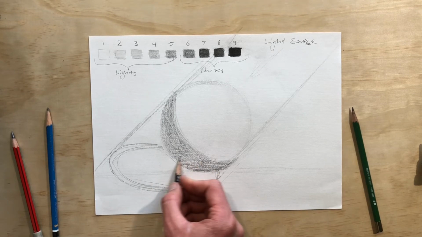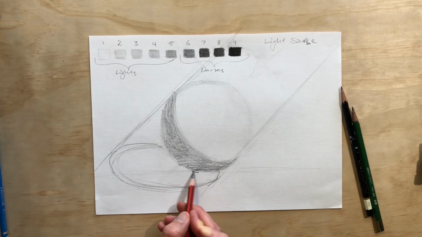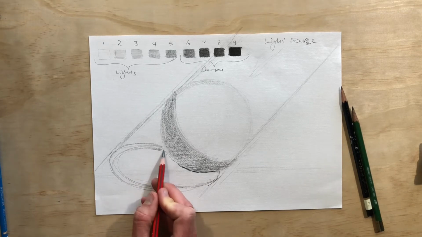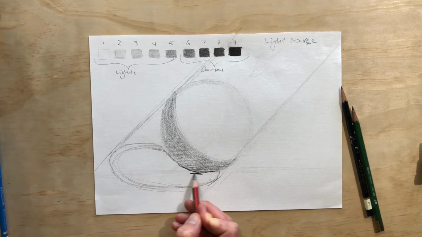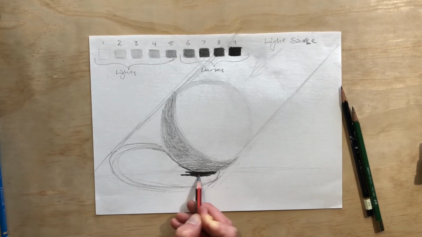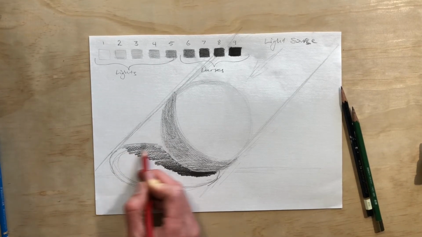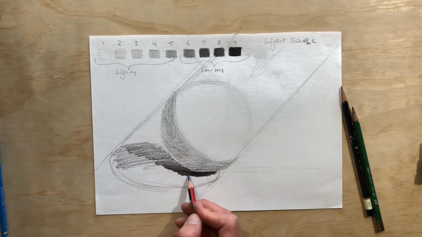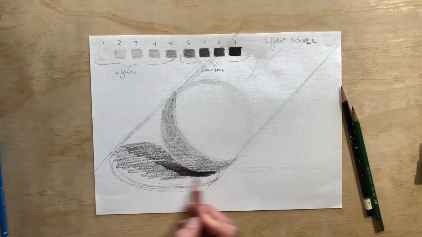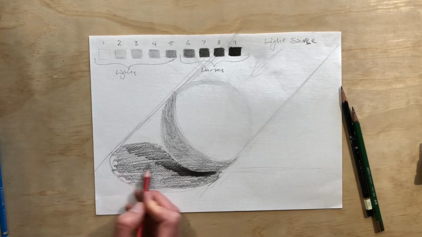So in terms of our values, the darkest dark is going to be right below the object on the cast shadow. So that's where it's going to be darkest. So I can get my 6B and push extra firm down here. So as it comes out from there, it's going to get more reflective light and it will become lighter.